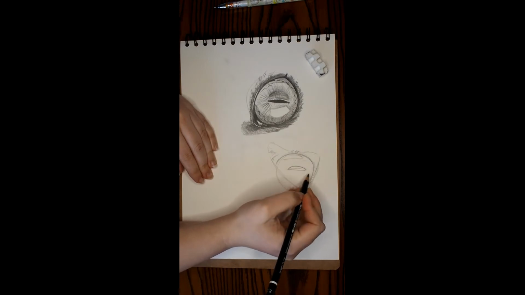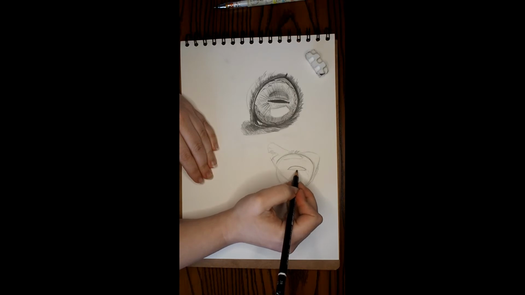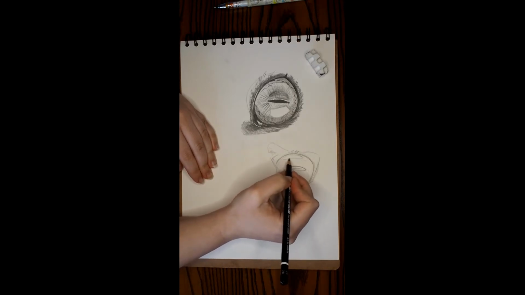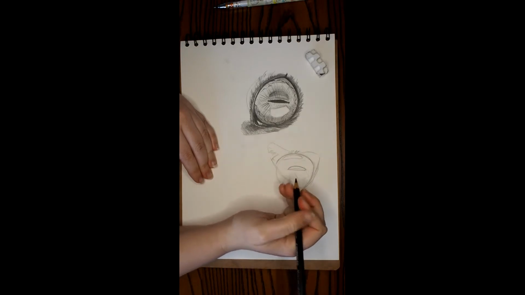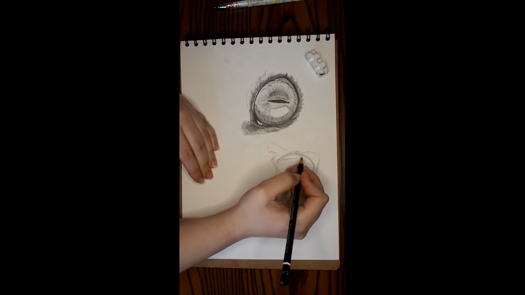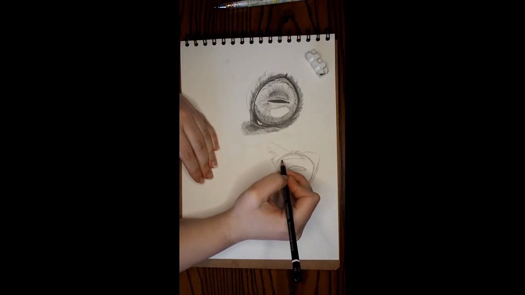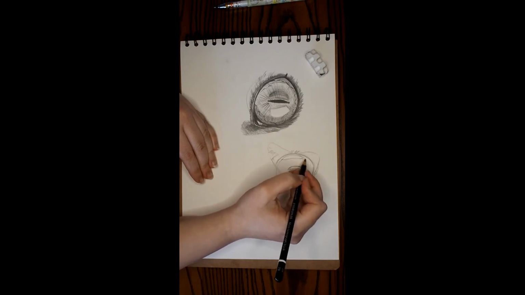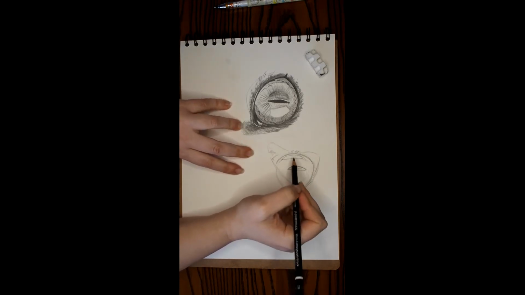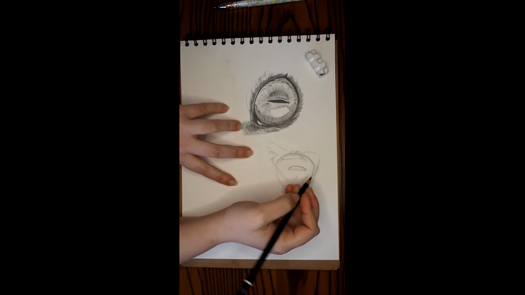I'm also going to pop in some highlight. So I'm going to put the highlight in here. But this is obviously much more aimed at anybody looking at the reference. So make sure you're following your reference if you're learning how to draw this. But this is where the muscle of the actual iris is. The rest of this area is more of the clear area of the eye, which is all reflected light.